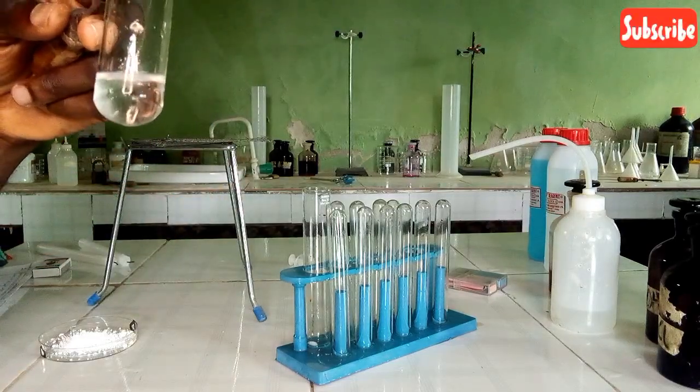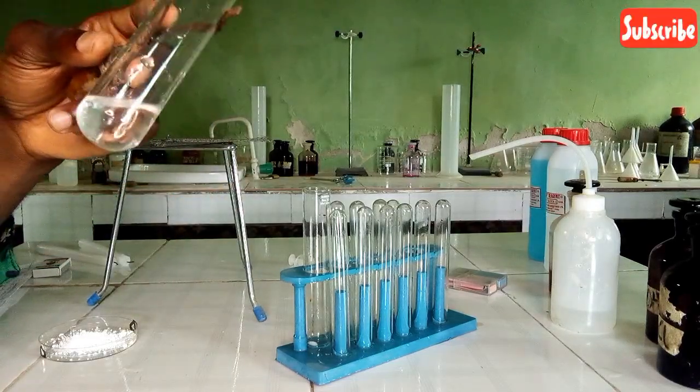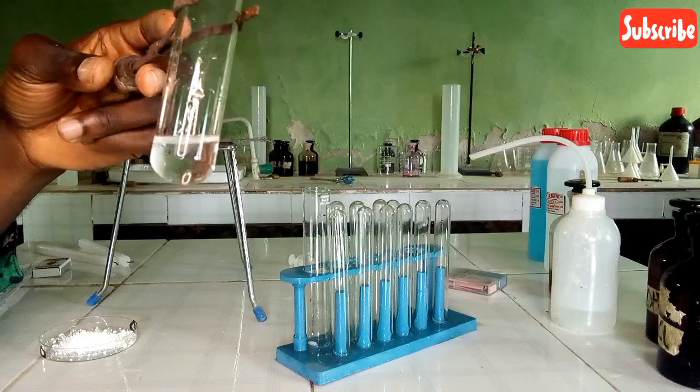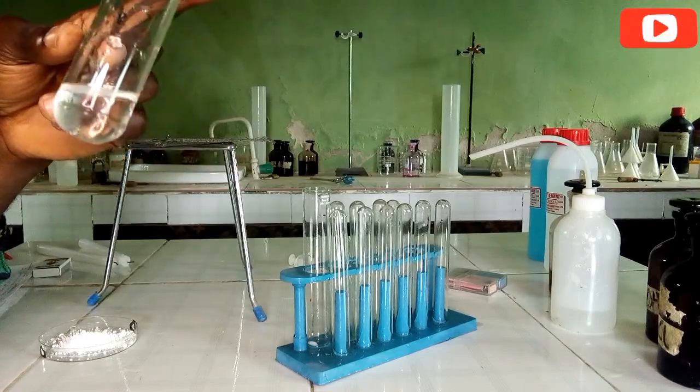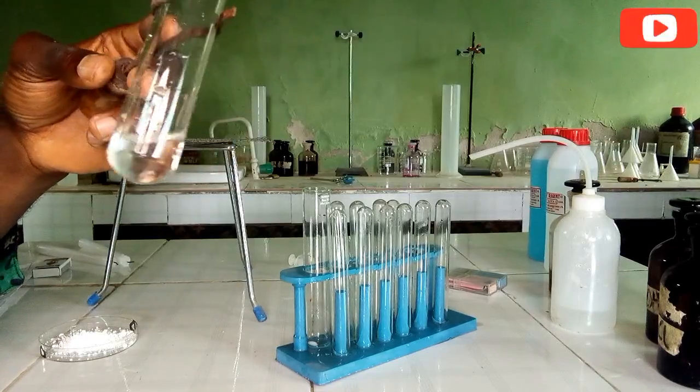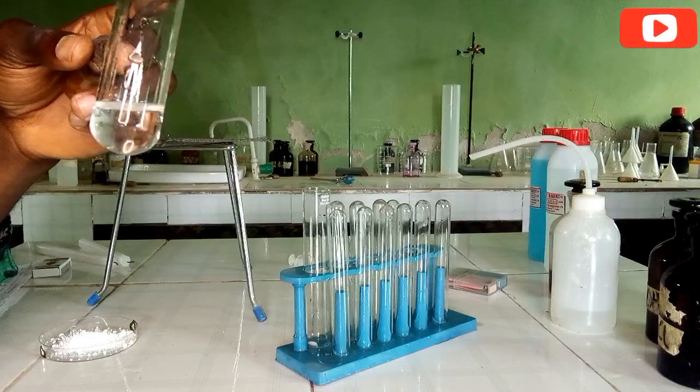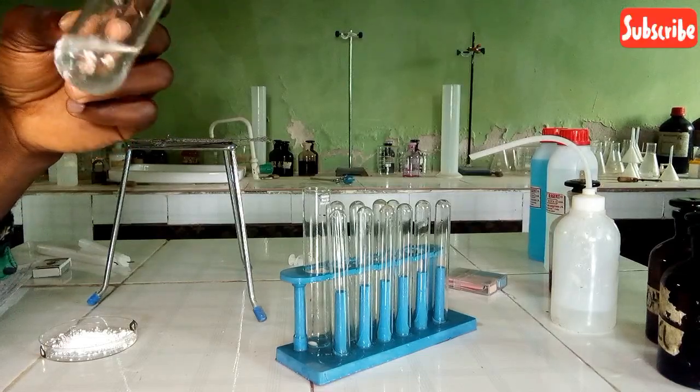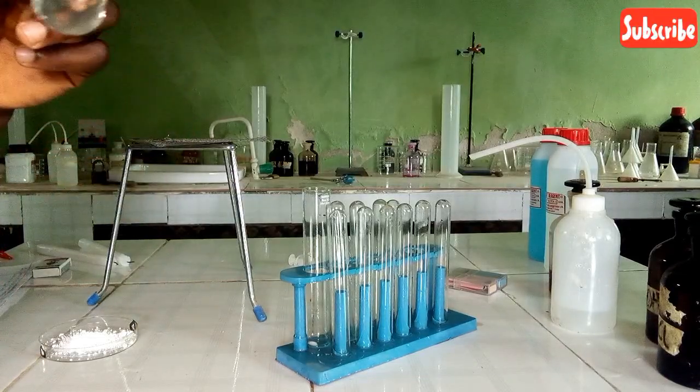So what do we say? C is a soluble substance. Then that is the inference. Then the dissolution is exothermic in nature. Okay, that is the inference I can get from this observation.